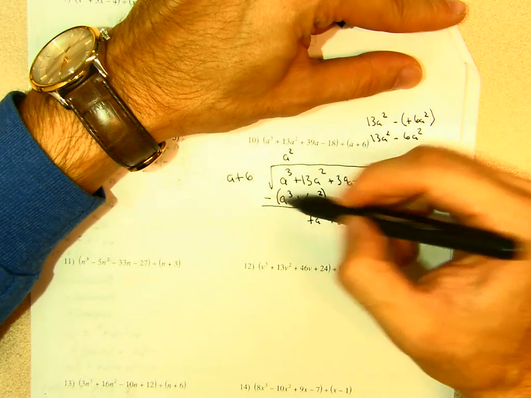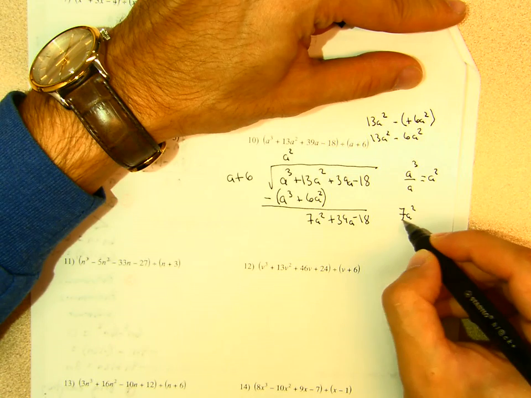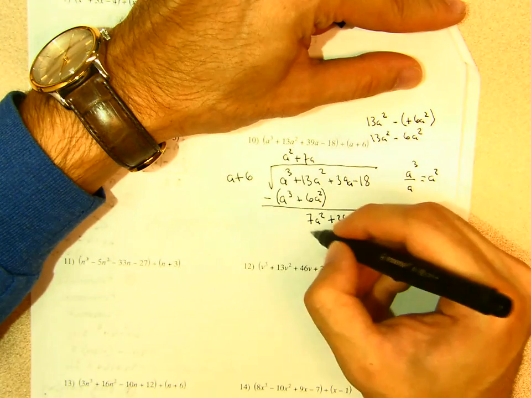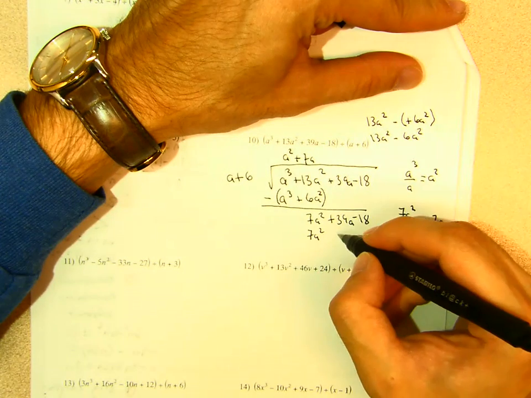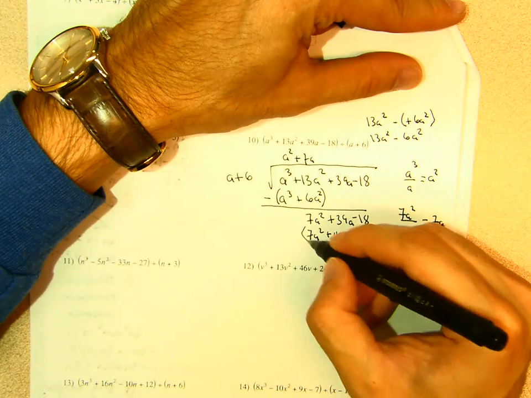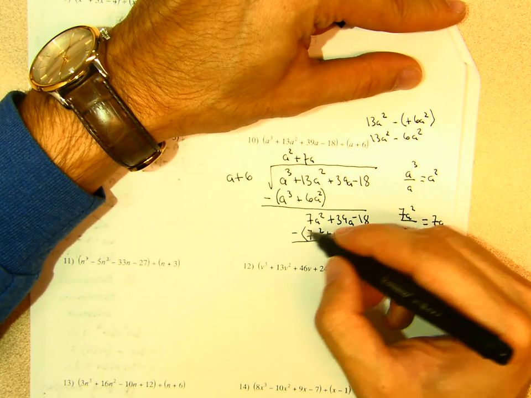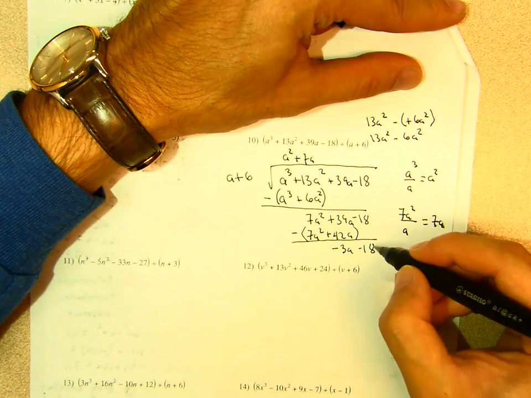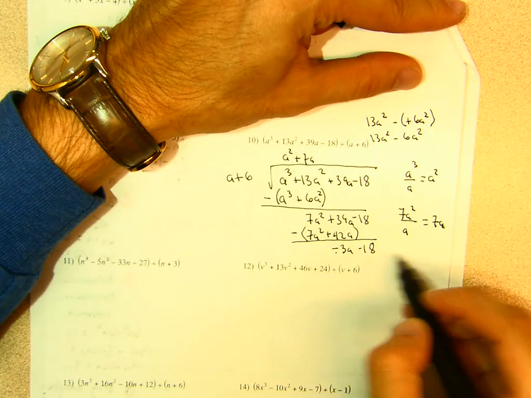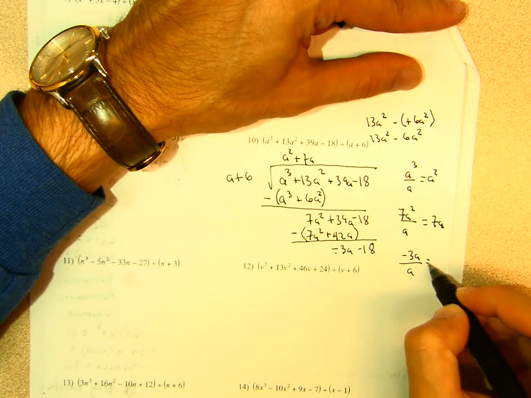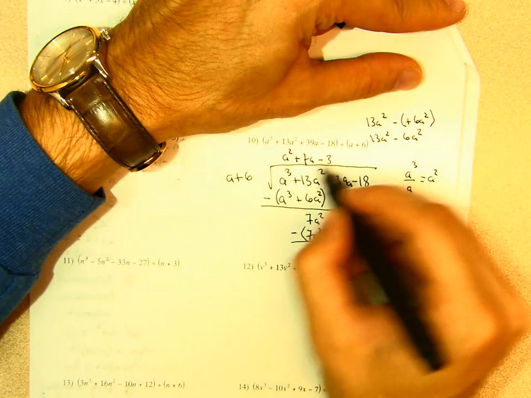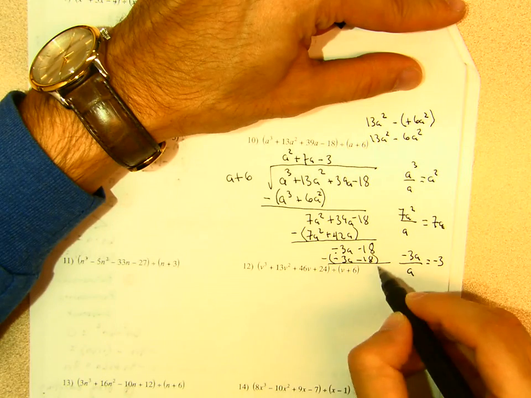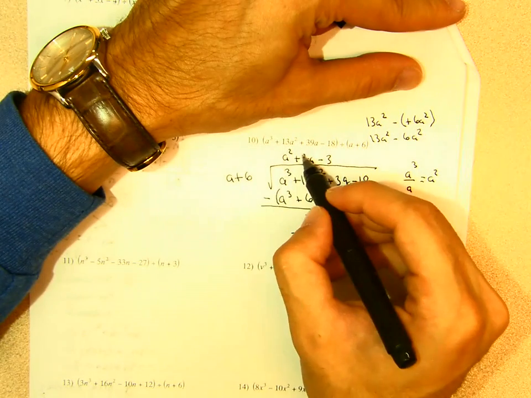So then how many times does a go into 7a squared? You do 7a squared divided by a, and that's 7a. So 7a goes up here, 7a times a is 7a squared, 7a times 6 is 42a, right? Parentheses, parentheses, subtract. 39 minus 42 is negative 3a, minus 18. How many times does a go into negative 3a? Negative 3a divided by a is negative 3. So negative 3 goes up here, you boomerang again, negative 3a, negative 18, parentheses, parentheses, subtract, and you get 0. And then you're done. And this is my final answer.